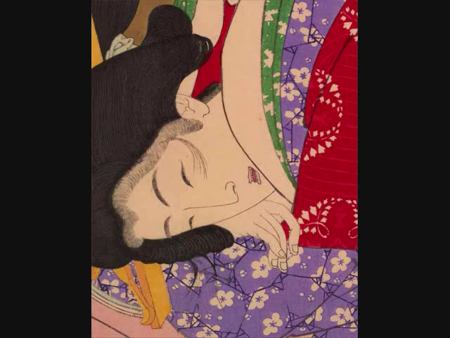Asian art also influenced European art. This can be seen in woodblock prints, asymmetrical designs, strong lines, and flat colors.